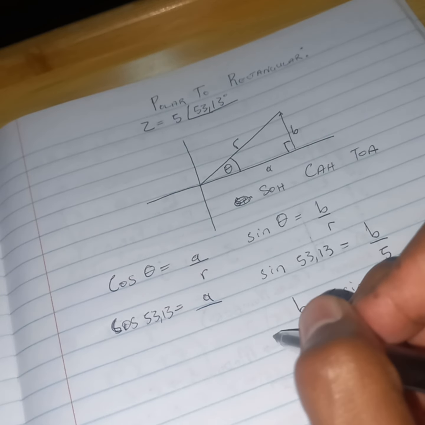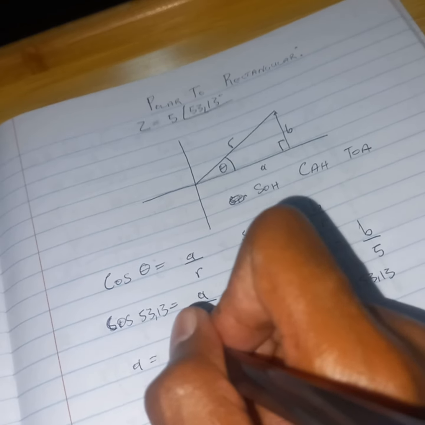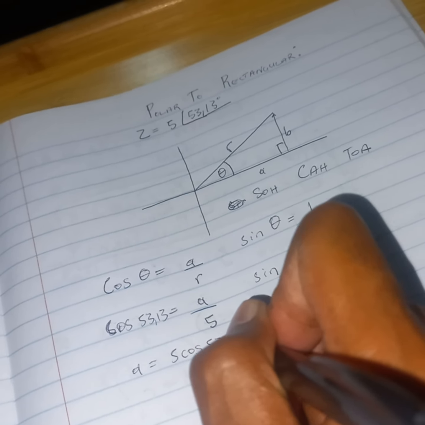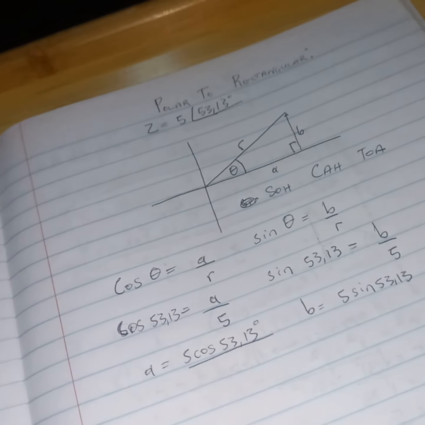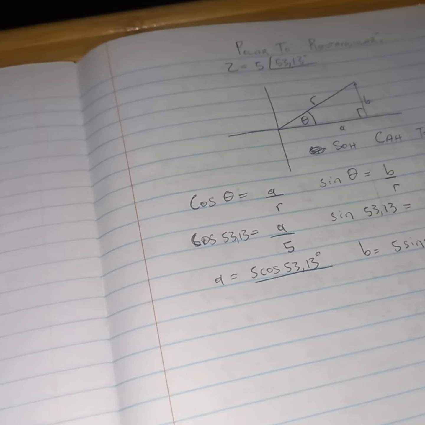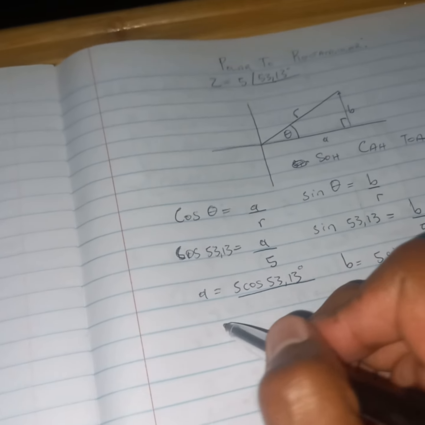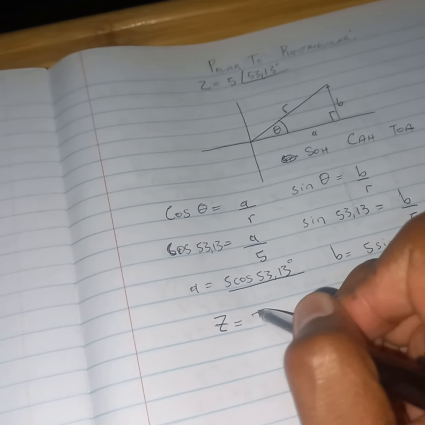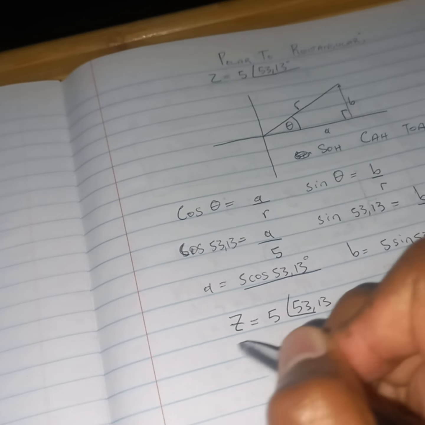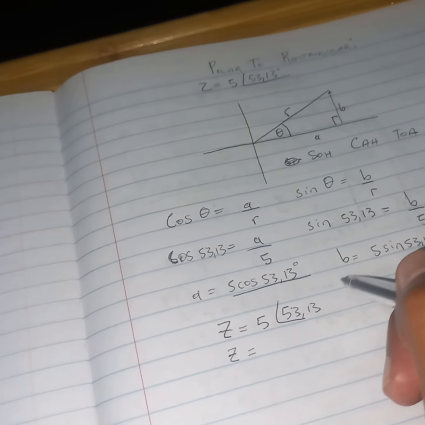And r, which is the number 5, then a would be 5 cos of 53.13, right? That's how you can solve this problem. So the very same polar form, which is 5 angle 53.13, would be the same as a, which is the cos, and then bj.